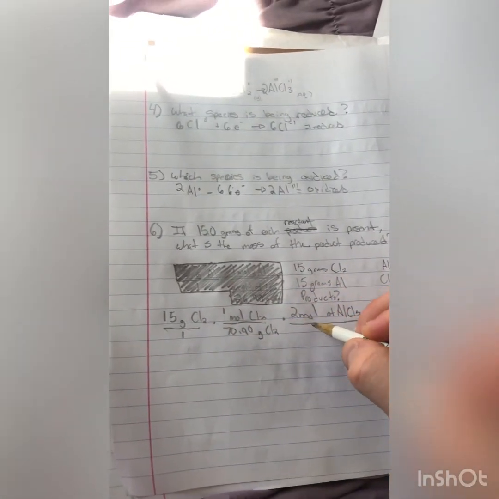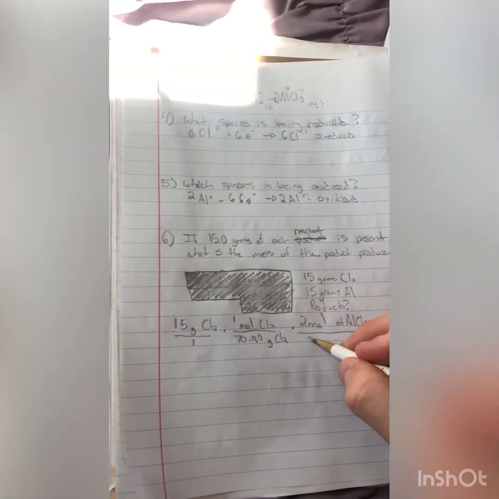It's a times, not a point, just so you know. Divided by 3 moles of the Cl2, because that's what we're using here. And we have 133.34 grams of AlCl3.